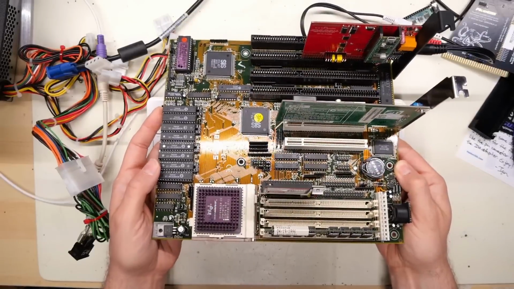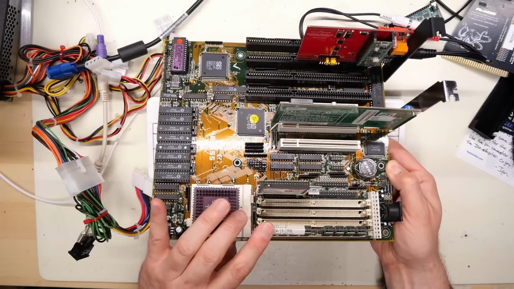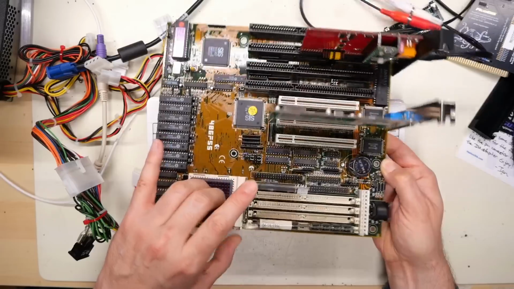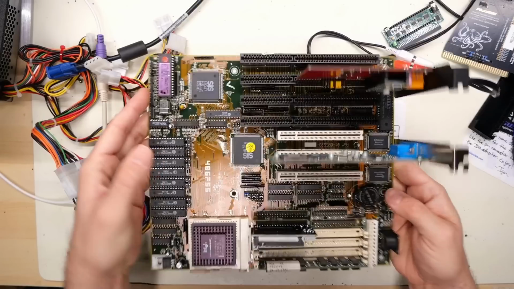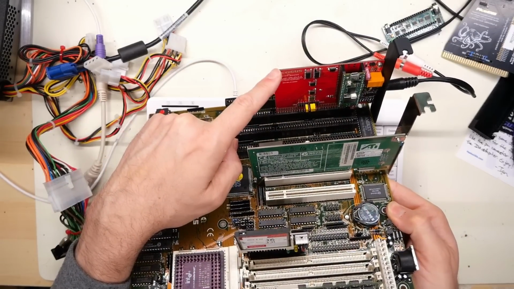And this is the setup we're going to be using. DX266, 8 megs of RAM. I have my compact flash card right here. We have an ATI something or other PCI video card, which I should push into the board all the way. And of course, the PicoGUS.